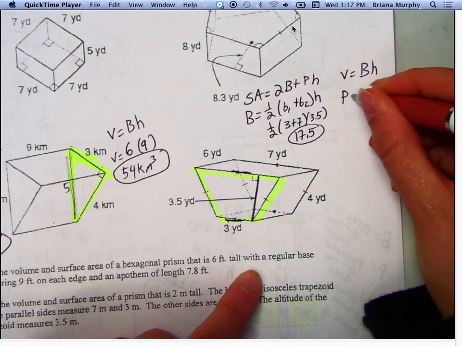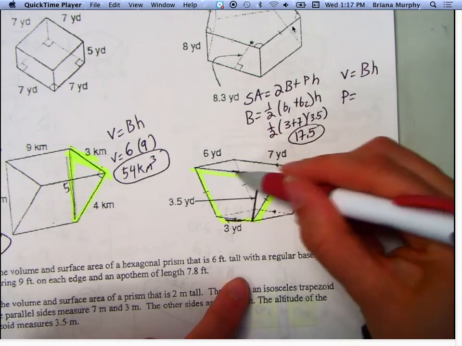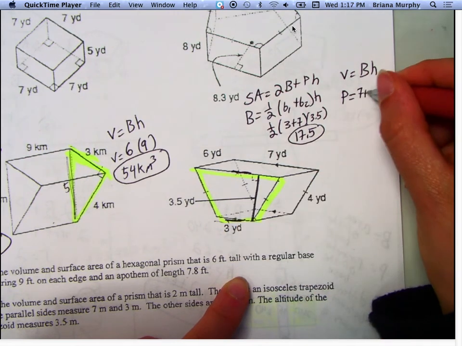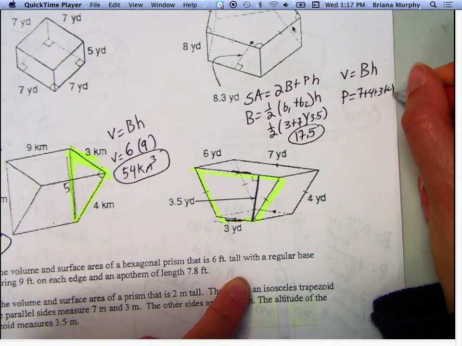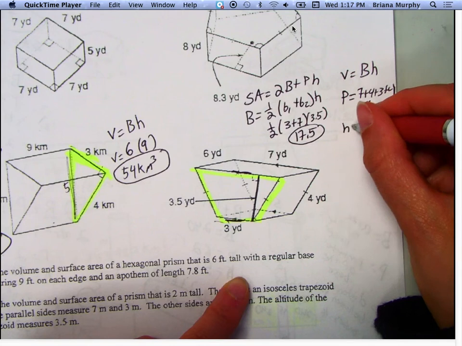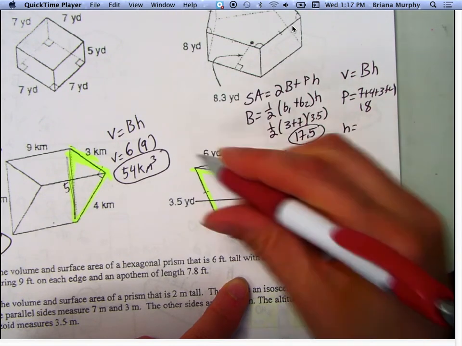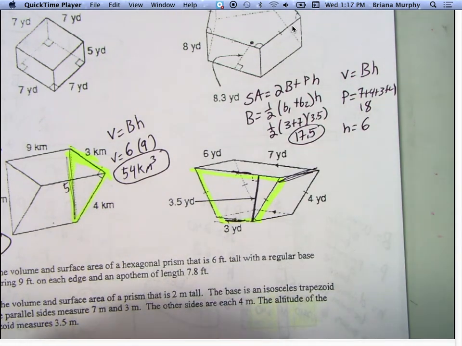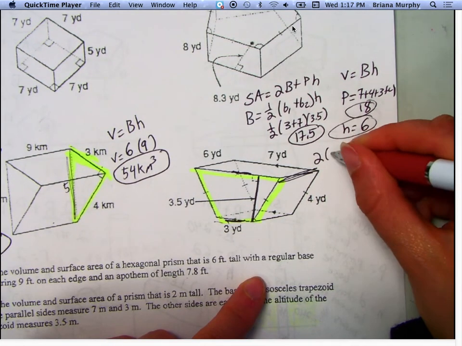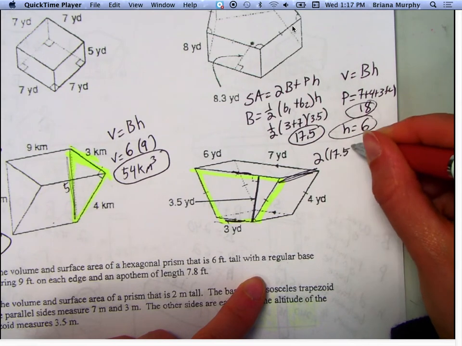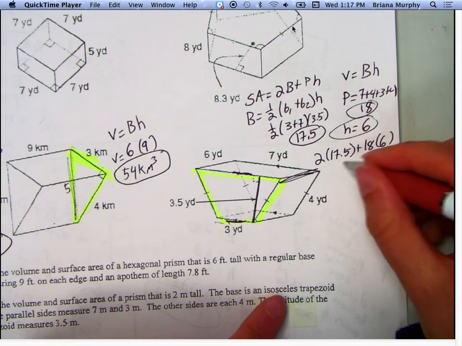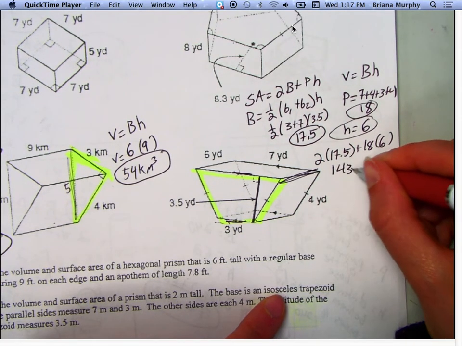Now the perimeter of my base. So that's 7 plus 4 plus 3 plus 4. If I'm walking all the way around, that gives me 18. The distance between the two bases is 6. Okay? So that's 2 times the base plus the perimeter times the height, giving me a total of 143 yards squared.